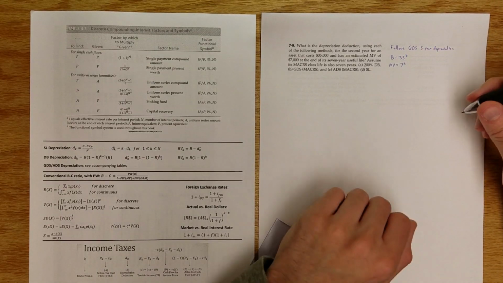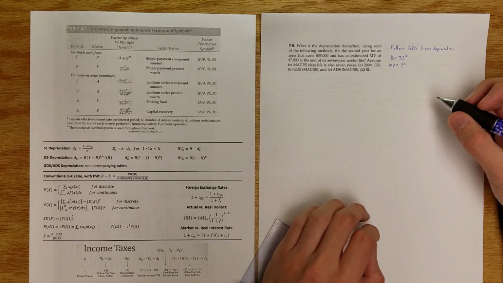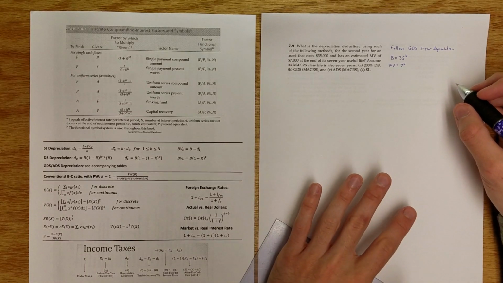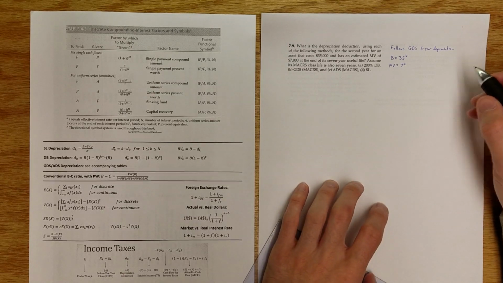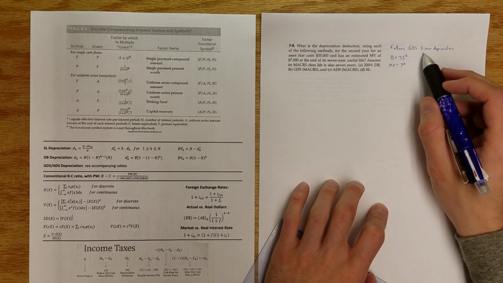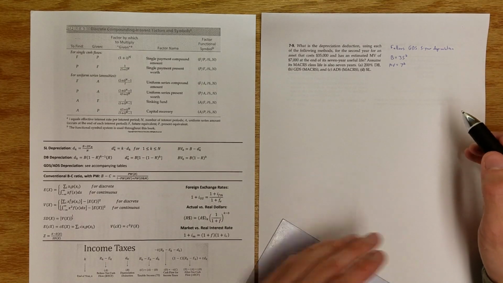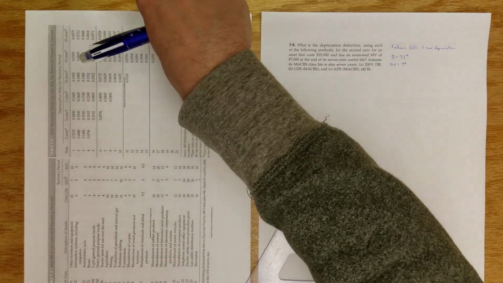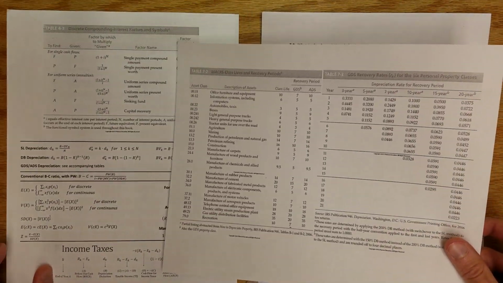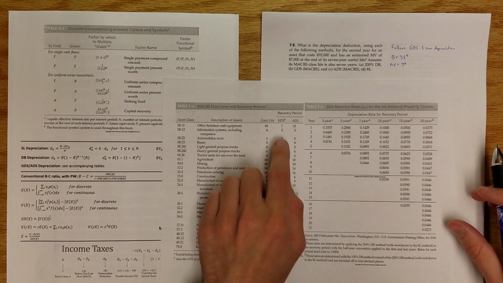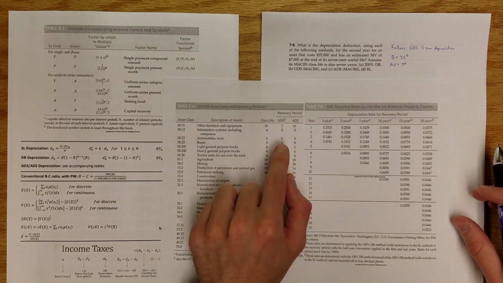It says assume that the MACRS class life is also 7 years, and it's actually missing some information here, but it is asking for a GDS 5-year depreciation. So although it has a 7-year class life, if you go to the equation sheets provided for your final exam, although it has a class life of 7 years, its GDS recovery period would be 5.